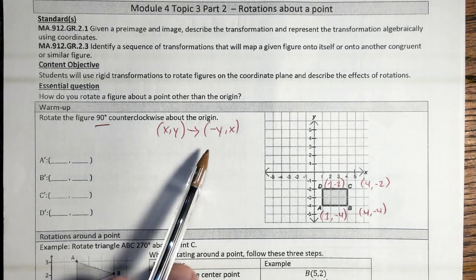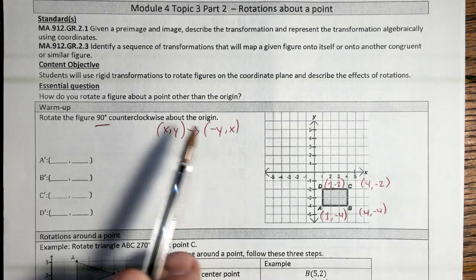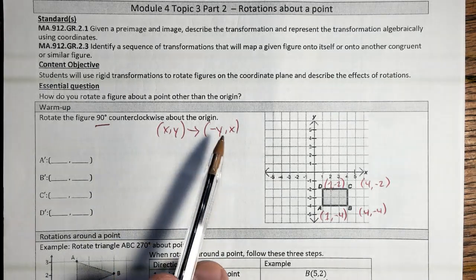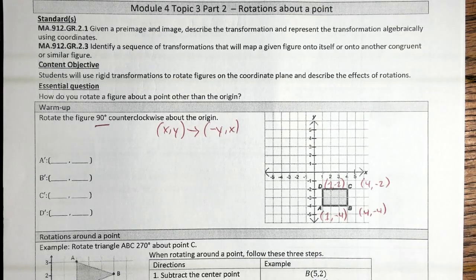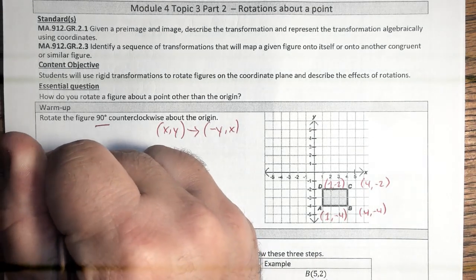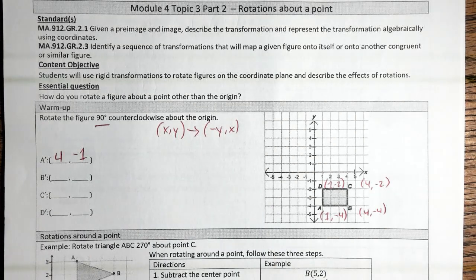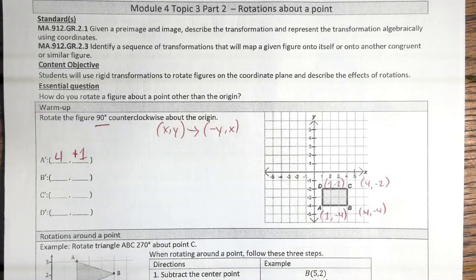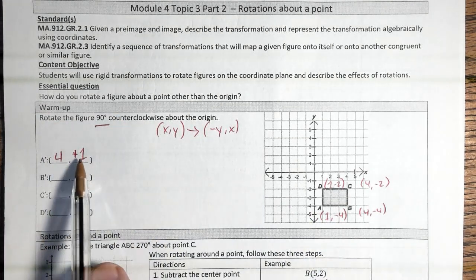All right, so we're multiplying y by -1 and interchanging the x and y. So x comma y becomes negative y comma x. So A is 1, -4, so the -4 is going to become positive 4, and the 1 stays positive.